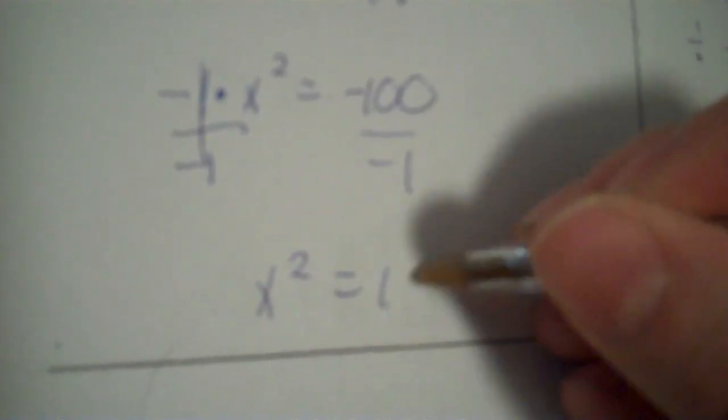So that's negative 100. And then divide by negative 1. Then you find the square root. Okay, positive, negative, and then 100's square root is 10. So it could be 10, negative 10.